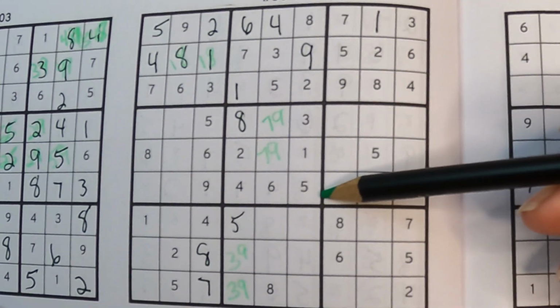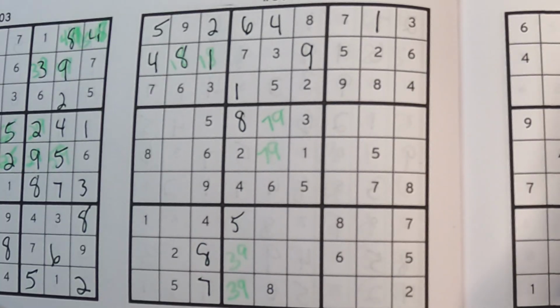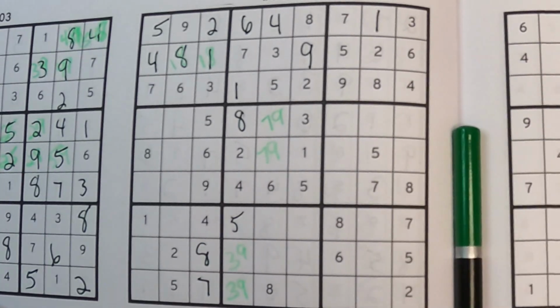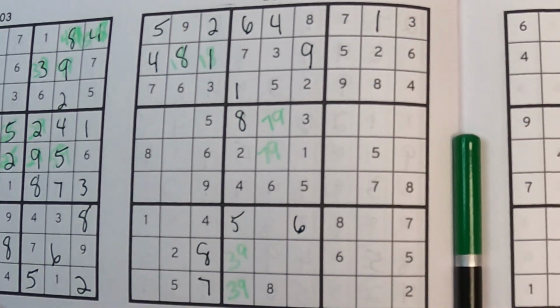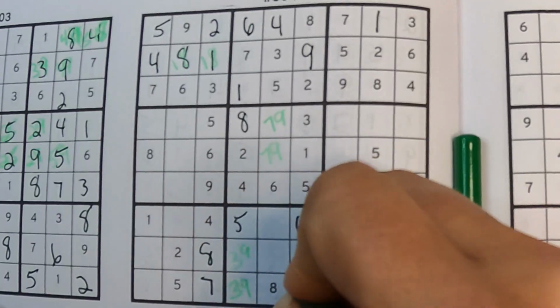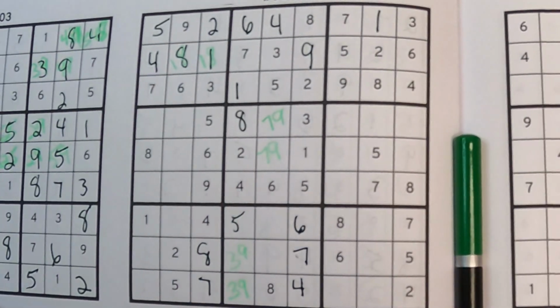For this column, we're missing 4, 6, and 7. We've got 4 and 7 here, so this is our 6. 7 here, so 4, 7.